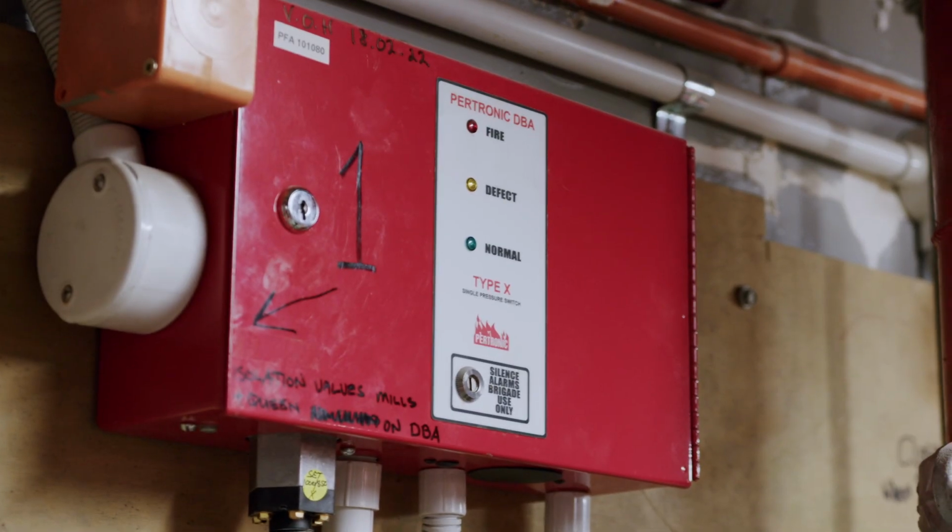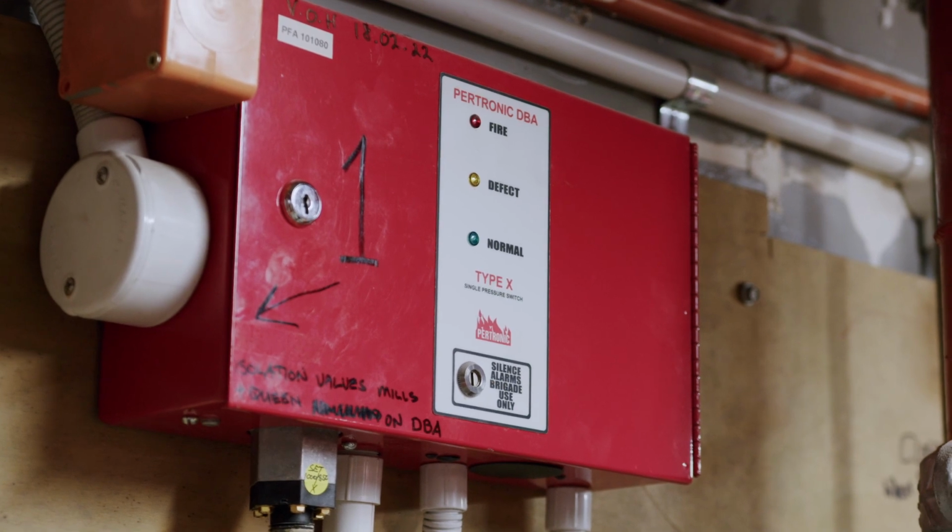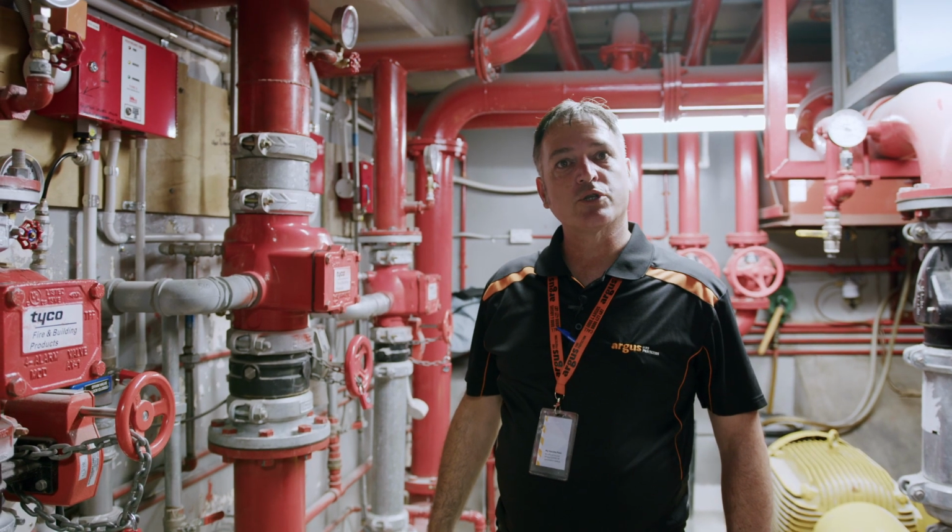There is a green flashing light that confirms that the door is closed correctly and that the door switch is engaged. Now we've completed our testing on the typical sprinkler system.